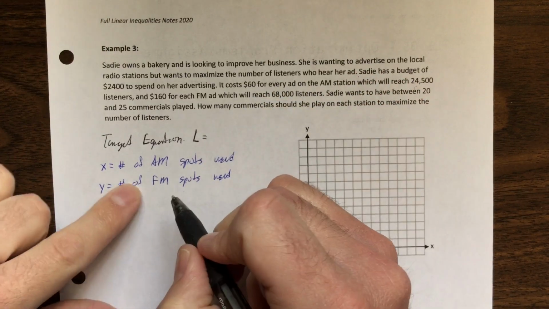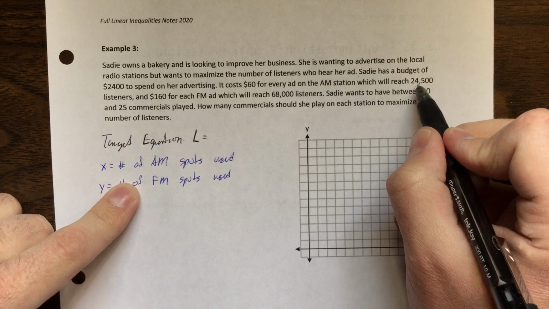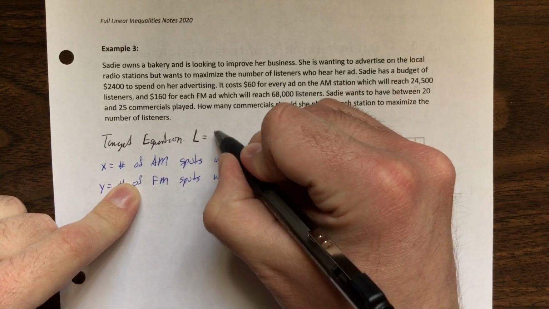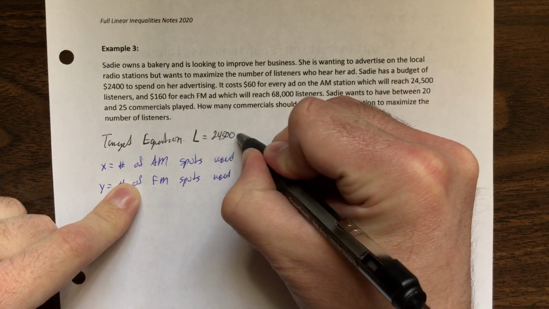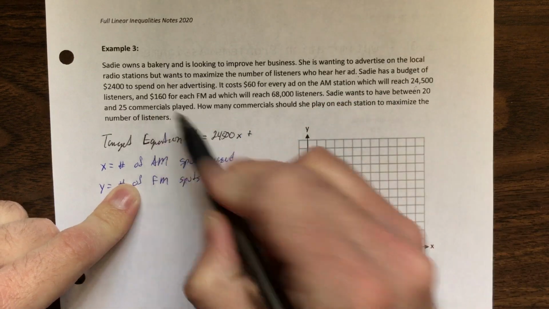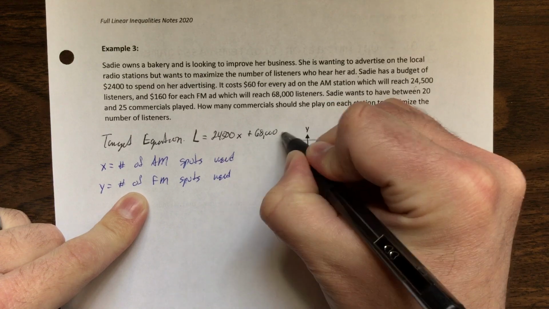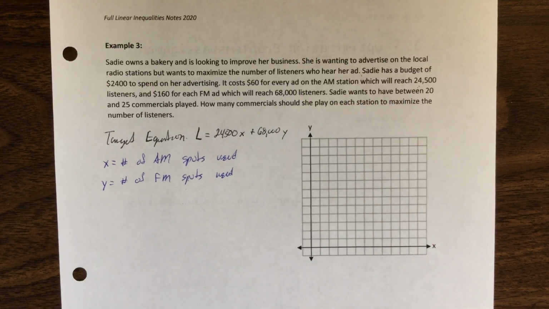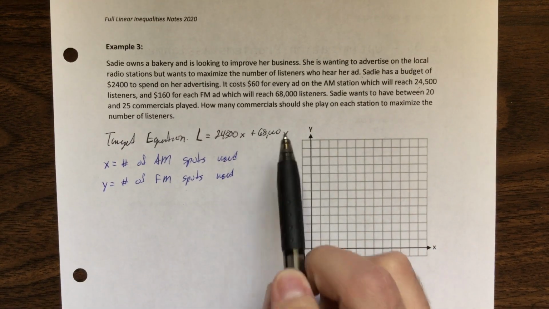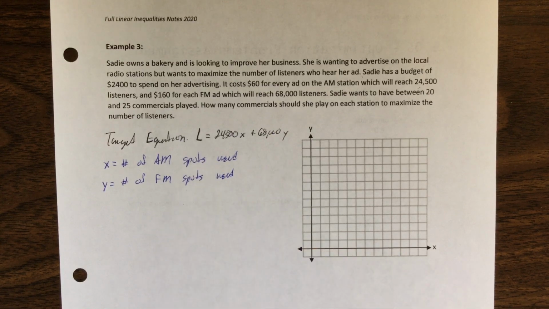Okay, so what this means is that L is the listeners we're trying to figure out. For every time that she has an AM spot, she's going to reach 24,500 listeners, so 24,500 times X, plus every time she has an FM one, it's going to be 68,000 Y. That's going to be our target equation. So based on the number of AM spots and the number of FM spots, it's going to give us the total number of listeners that she has.